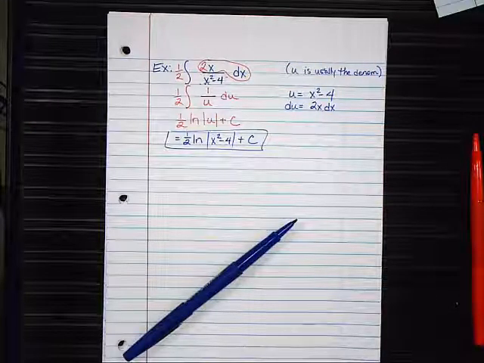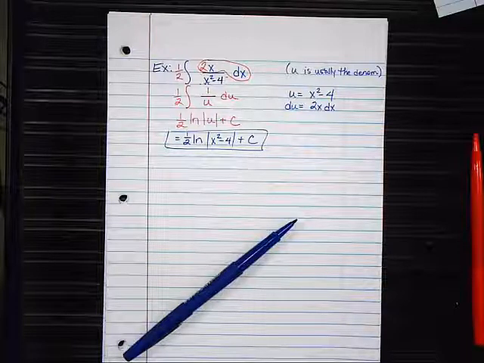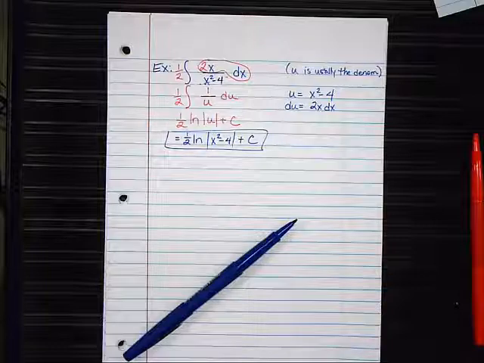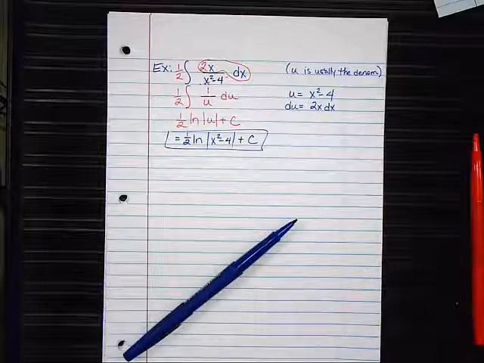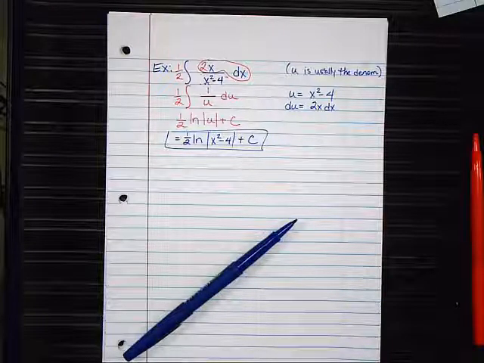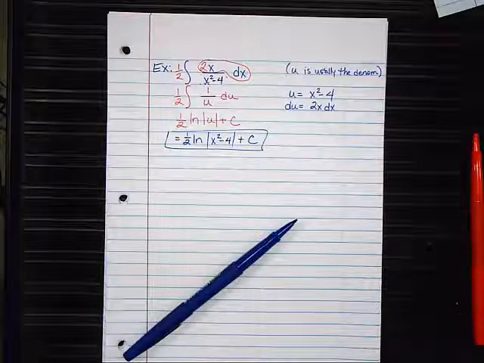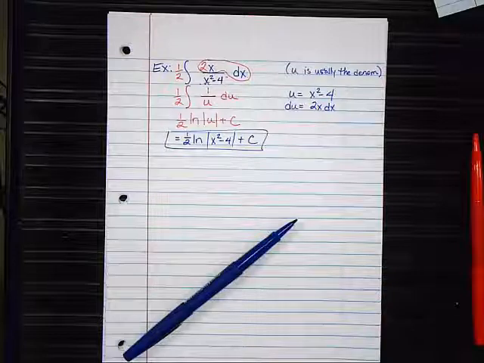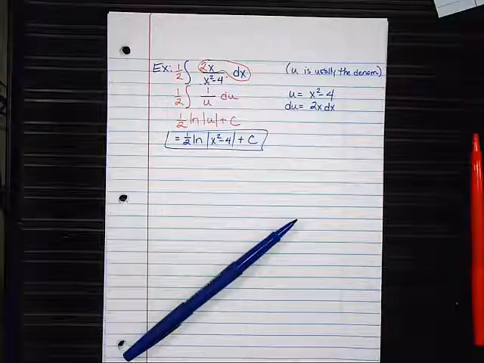Because then wouldn't you be able to do the anti-chain rule? Okay. If we did that, the power on that x squared minus 4 would become what? It was negative 1, so now it goes up to 0. Then you have to put the reciprocal in front of it, and there is no reciprocal for 0. So that's why we can't do it.